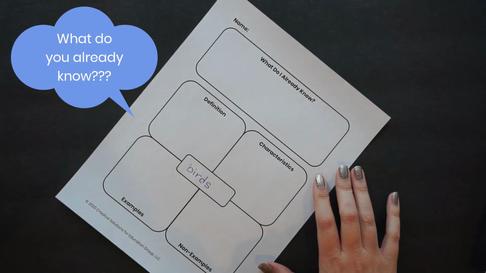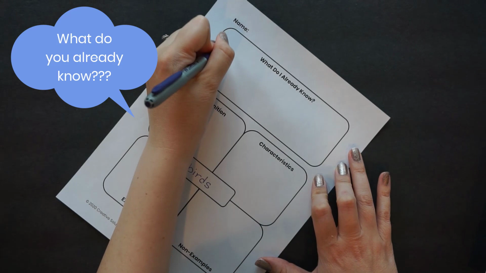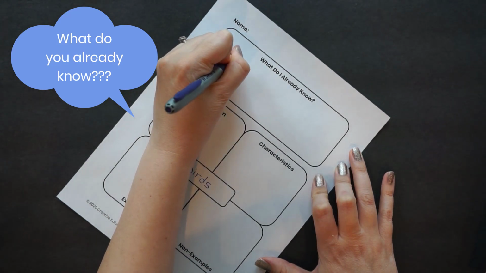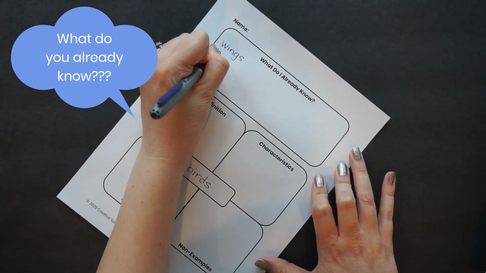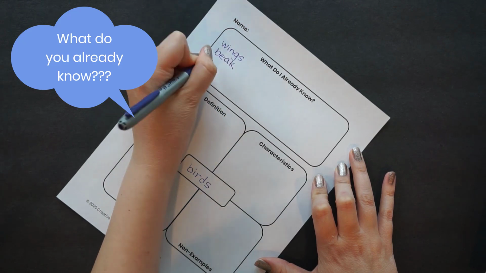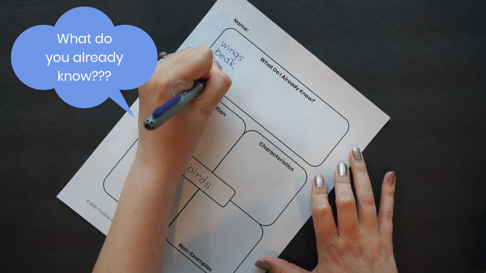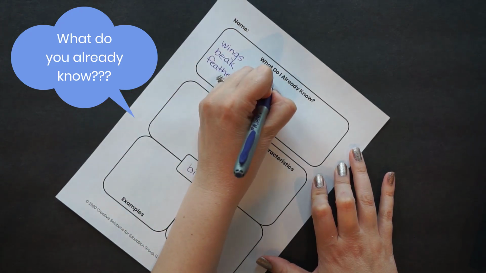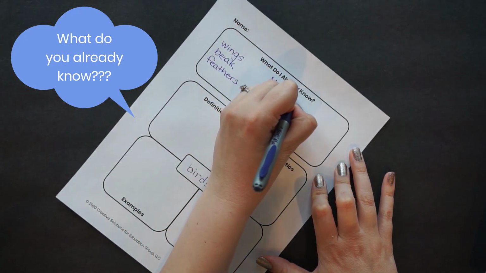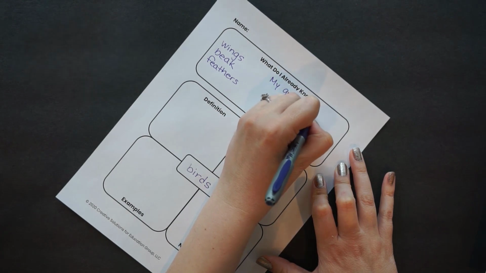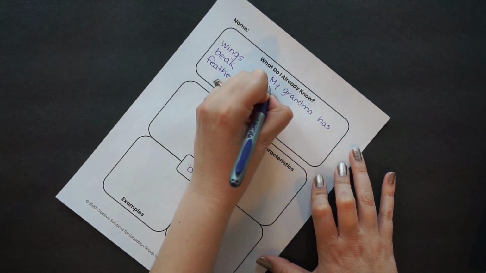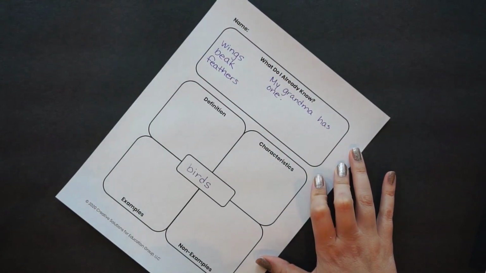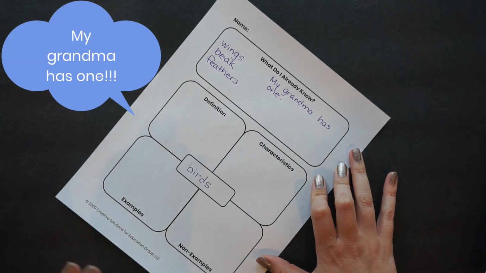So what do we already know about birds? You might get answers like they have wings, they might have a beak, perhaps feathers. You might get some funny answers like this. My grandma has one, which is perfectly fine.